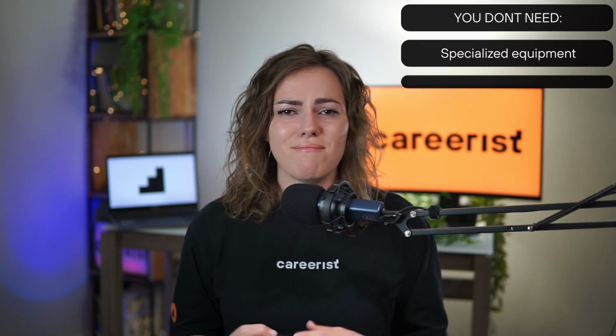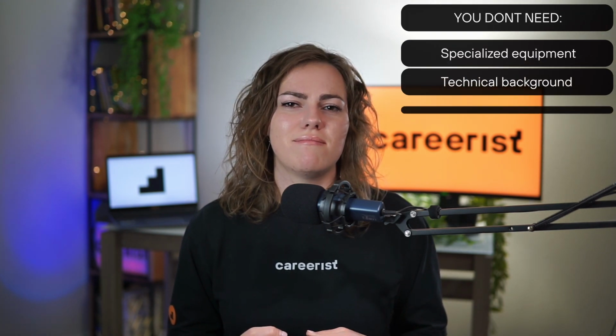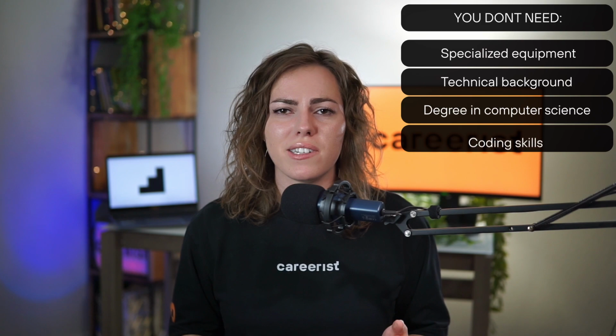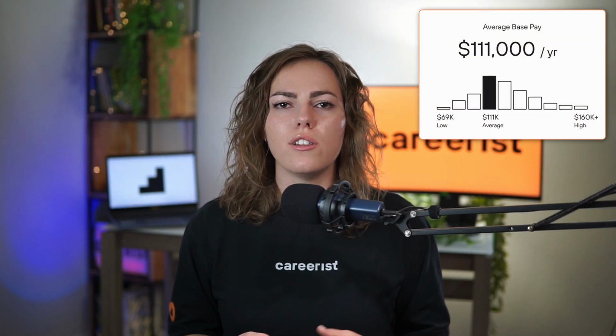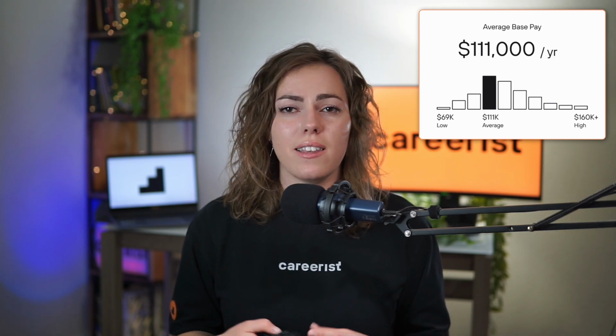Now that we know what your career growth might look like, what are some of the benefits of getting into this career? Well, firstly, let's start with what you don't need. You don't need any specialized equipment, technical computer background, a degree in computer science, or coding skills. This makes the job have a low barrier to entry, which is a benefit in itself. According to Glassdoor, the average base salary for a sales engineer is about $110K, with the low end being in the upper 60s and the upper end being in the 160s.